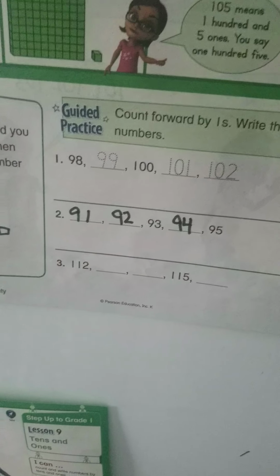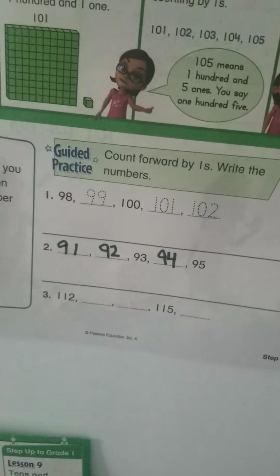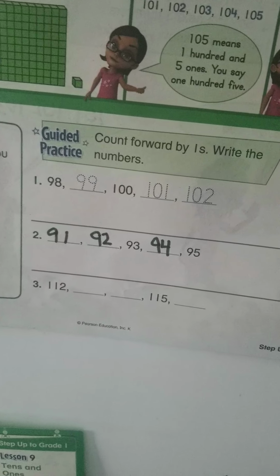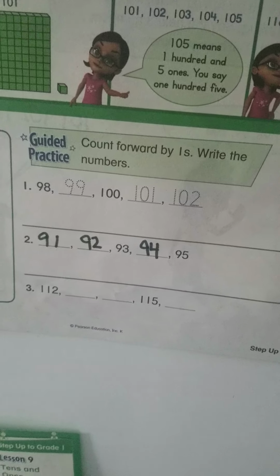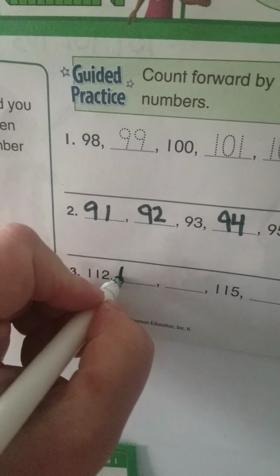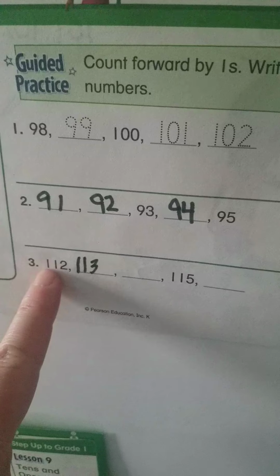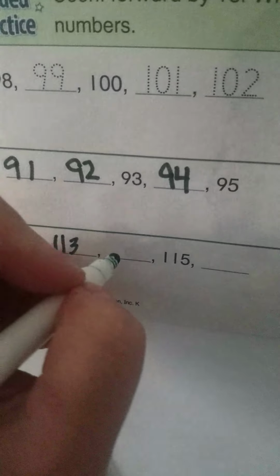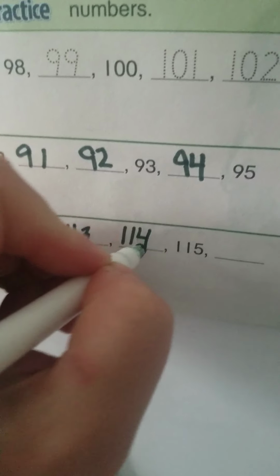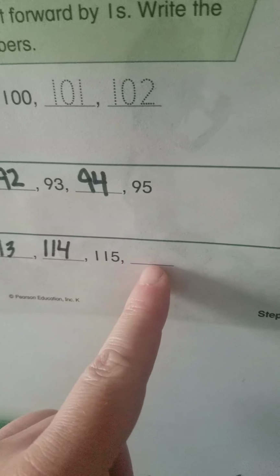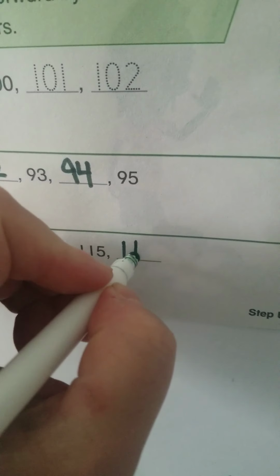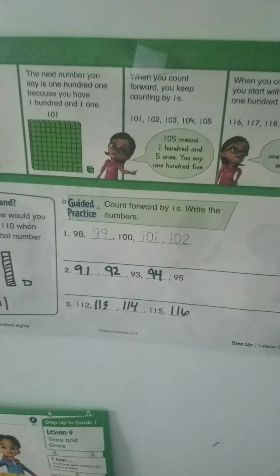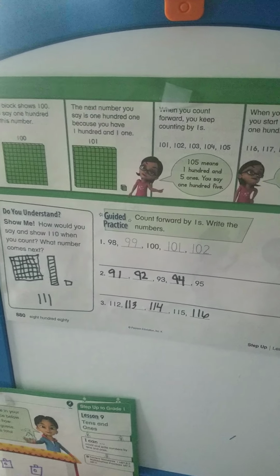112. What comes after 112? Well, what number comes after 12? 13, exactly. So we put the 1 for 100 and 13 after. 112, 113, 114, 115, 116. And that's lesson 8. That's not too bad, right? You guys got this. Let's check out lesson 9.